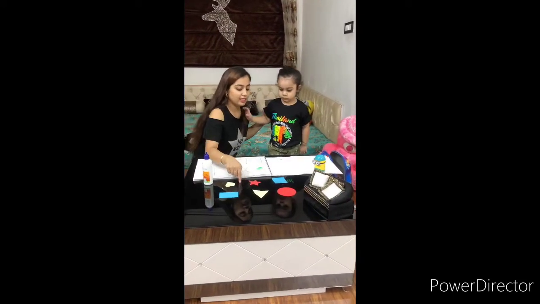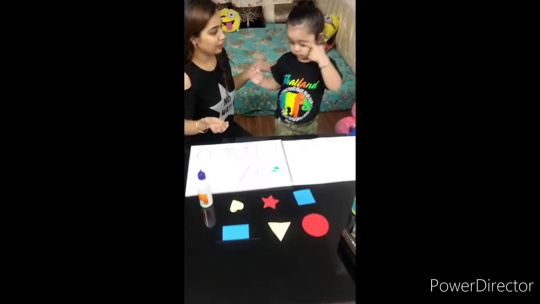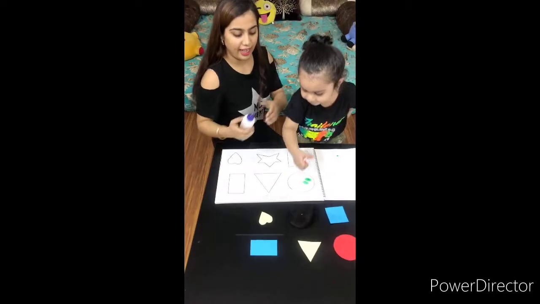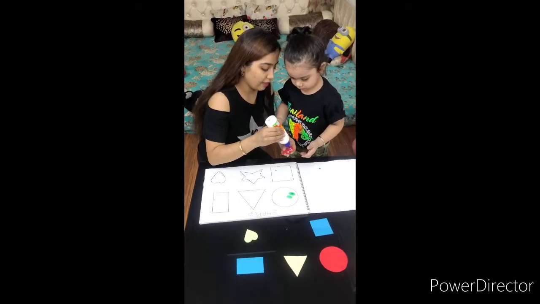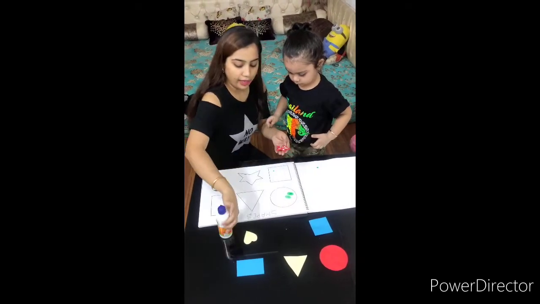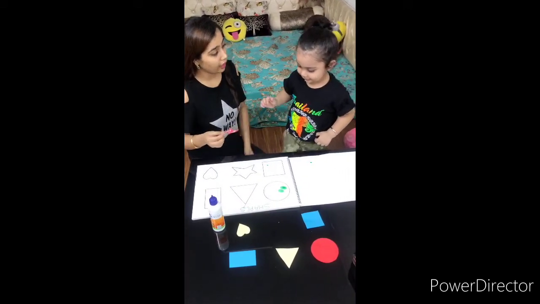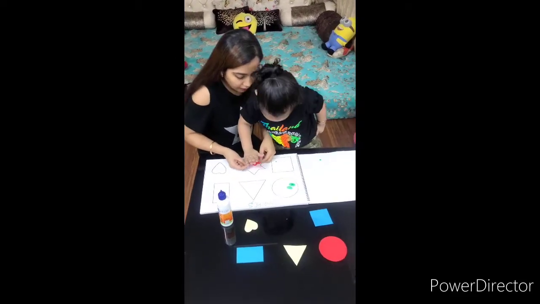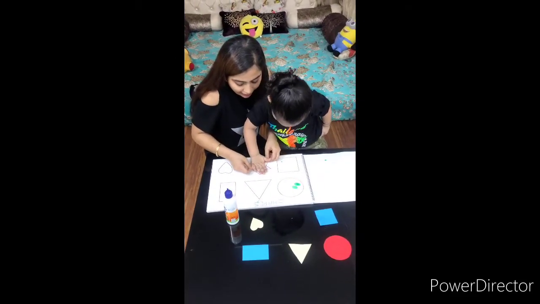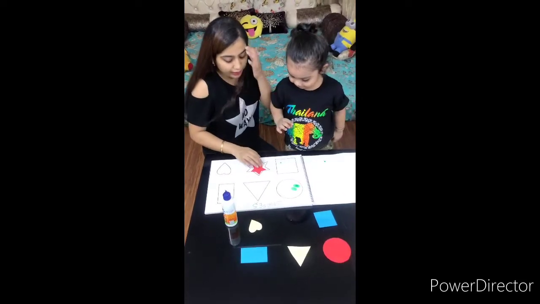Let's paste these shapes on the sheet. Give me star now. Give me star. Yes. Let's put the Fevicol onto it and paste the star onto a star. Where is the star? Here. Help Mama. Very nice. Let's place it properly.